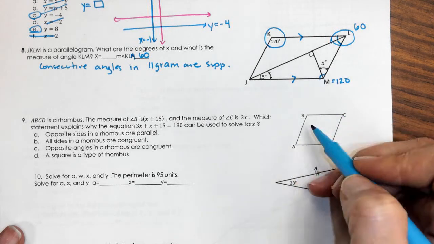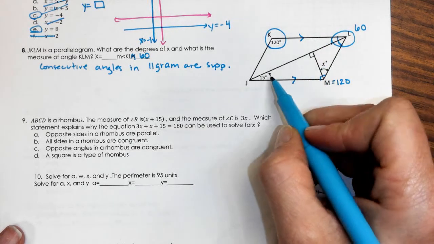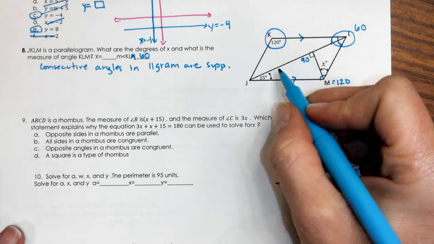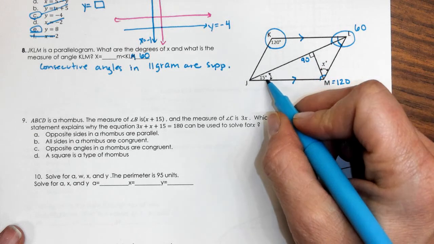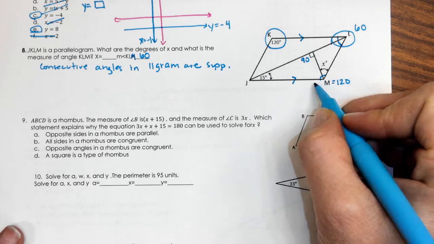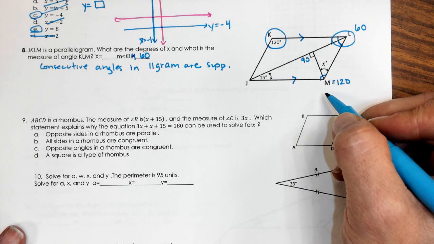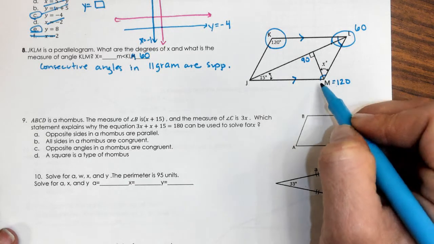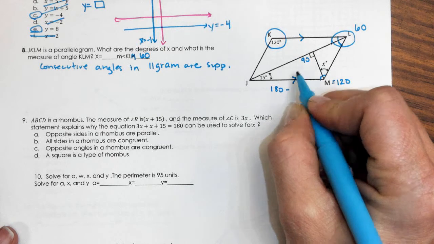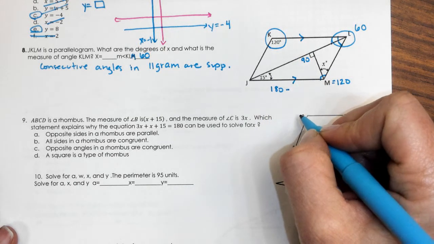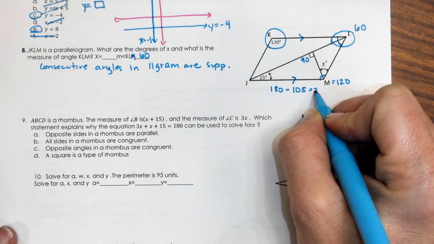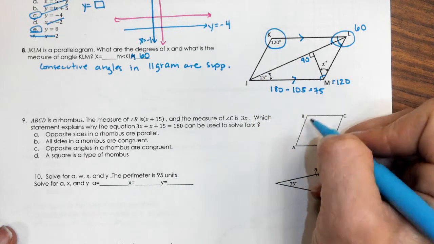We're just looking for x. So we know that this is 15. This is 90. Okay, because it's a right angle. So 15 and 90 is 105. And if the whole thing is 180, so it would be 180 minus 90 plus 15. So 90 plus 15 is 105. So that equals 75. Or you could have just done these two must equal 90, which is 75.